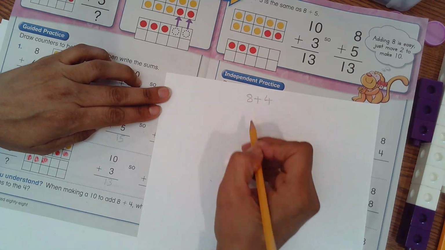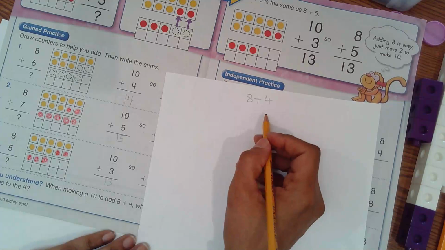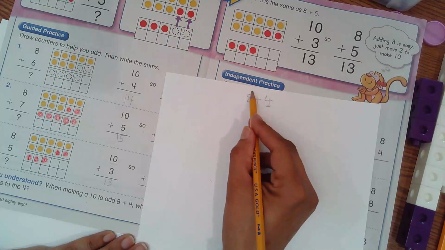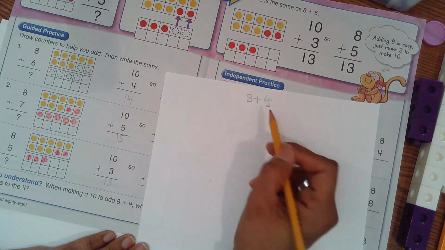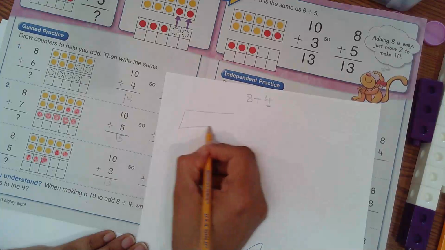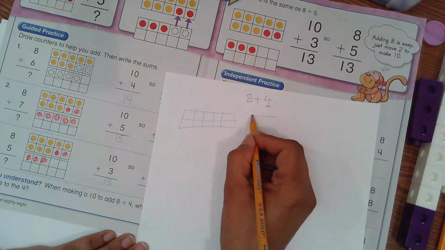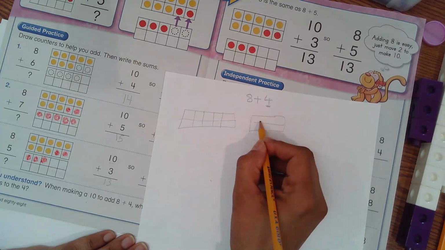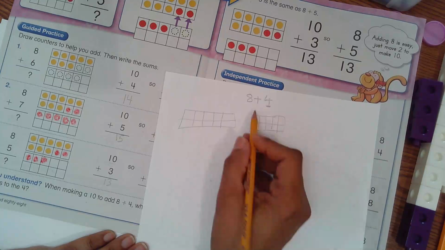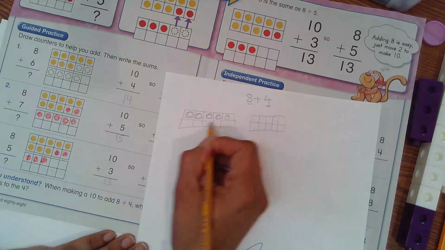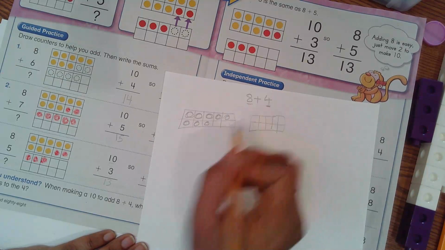You make 10. So what we do, we move 2 from the 4 to make 10, right? Like here, if you have the 10 frame, 1, 2, 3, 4, 5, and then here 1, 2, 3, 4, 5. So we say 8, 1, 2, 3, 4, 5, 6, 7, 8, and then we have 4.